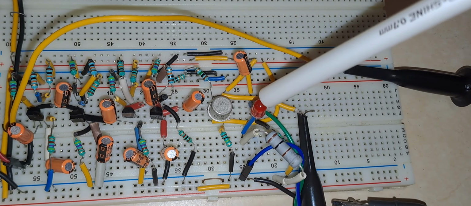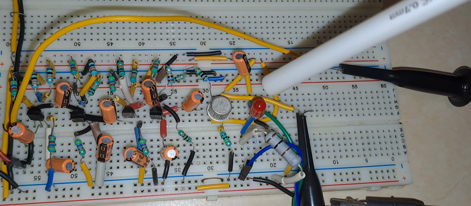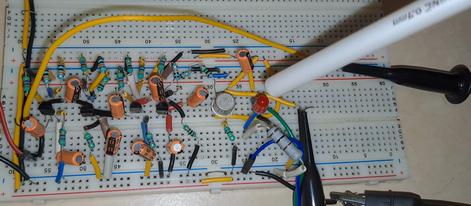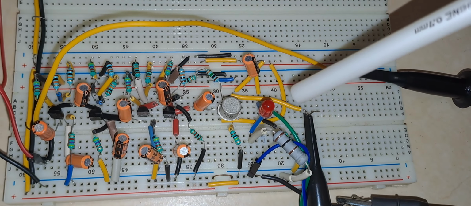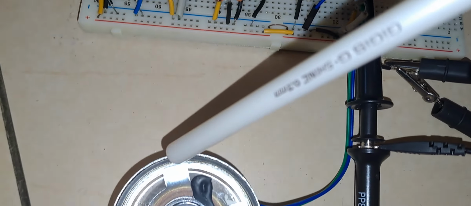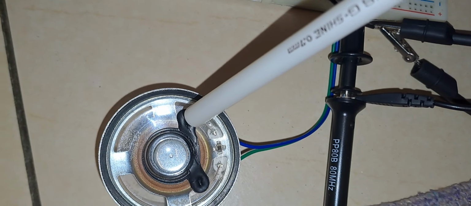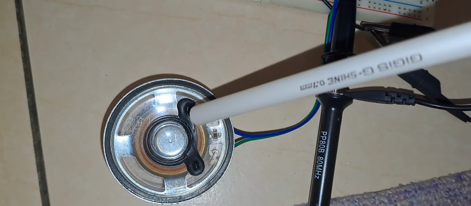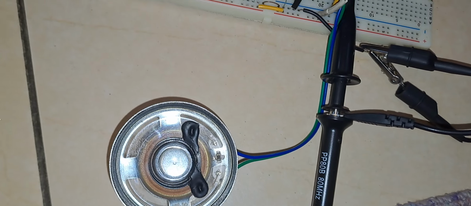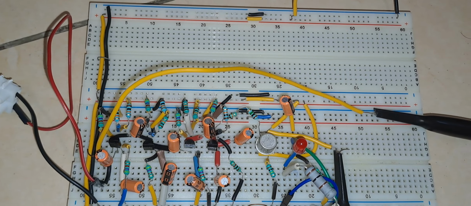This is an indication LED. This LED will vary as per the sound. You can see here, and this is the speaker. I have a high frequency speaker. This is actually a tweeter, that's why the low frequency notes are not very clear. So you can see this is how it looks.